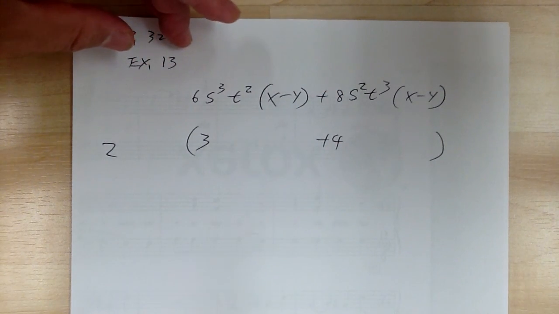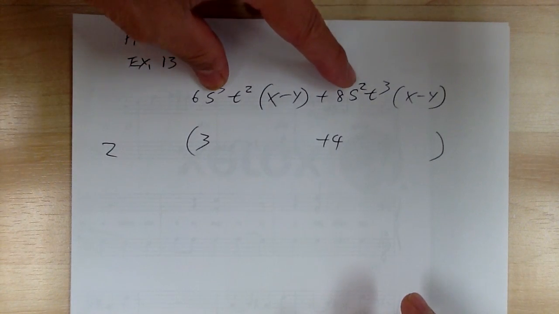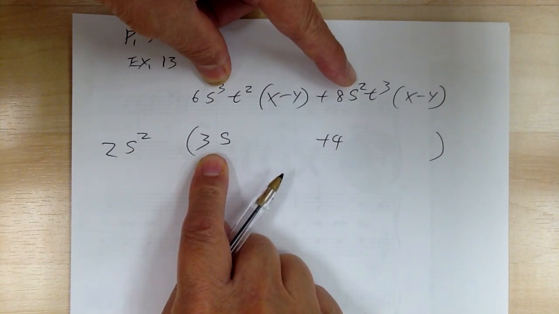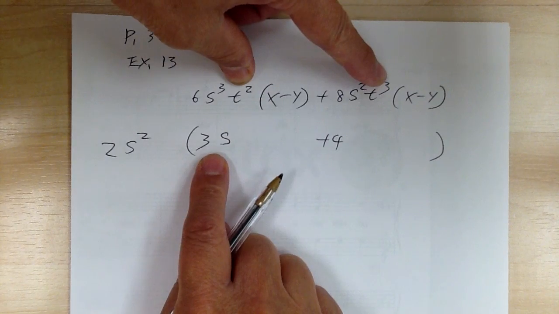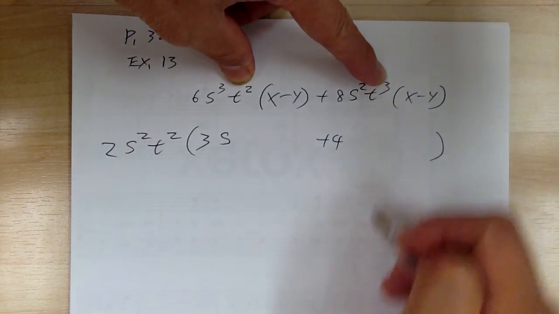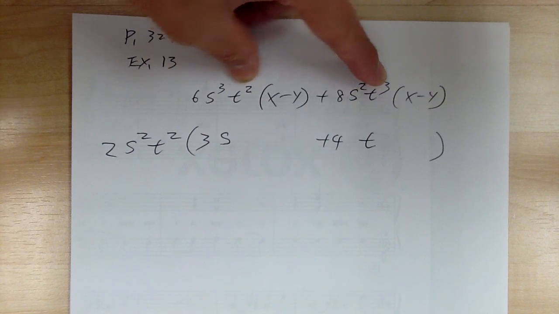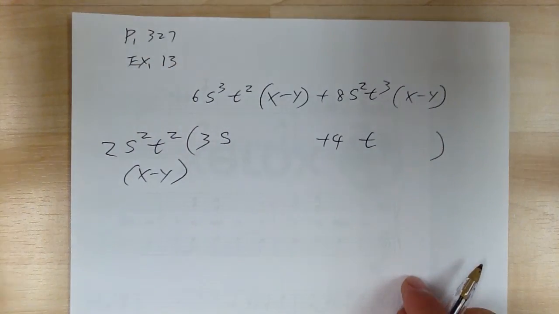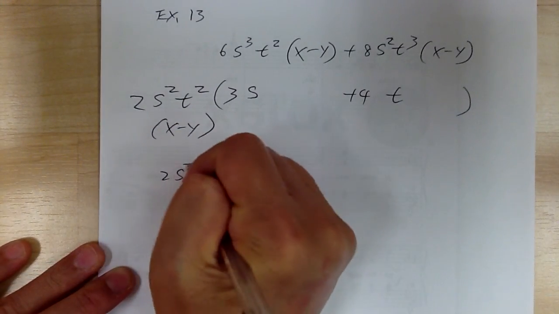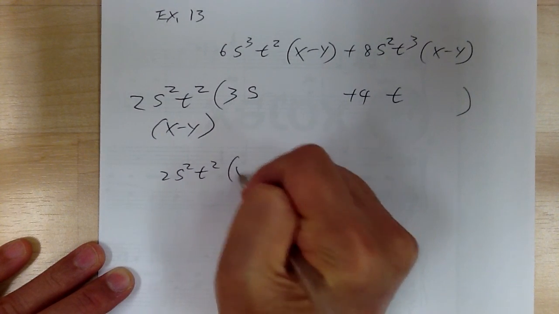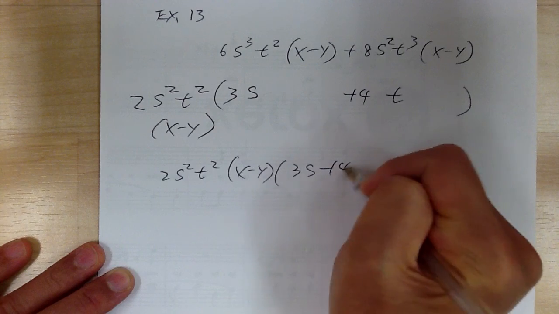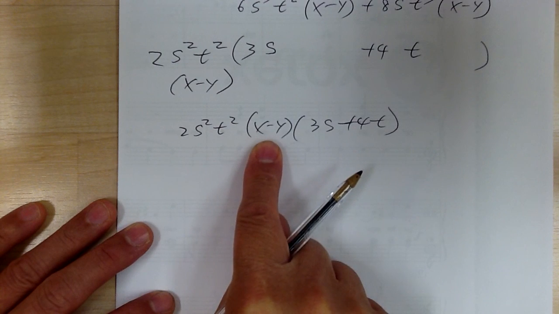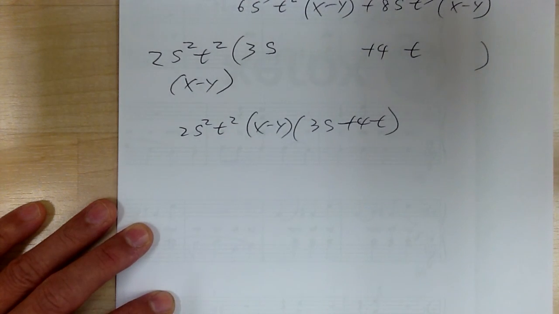Again, you do the number, then you do the alphabet: the s cubed and s squared. Write down s squared, and write down s right away so you don't forget. Then you go to the t, so you've got t squared and t cubed. You can factor out the t squared, and t is left over. Then go to the group. You've got x minus y. To write this a little better, you've got 2s squared t squared, then (x minus y), and (3s plus 4t). Again, factor the number first, then the alphabet, then the group. That's how you do this kind.